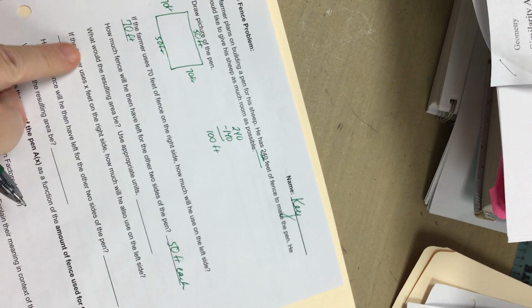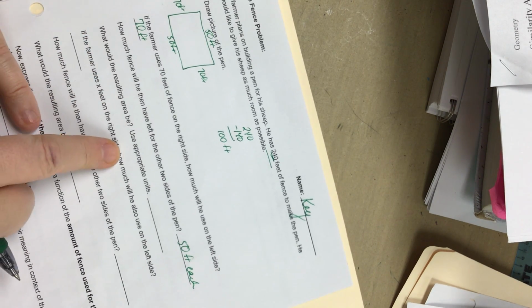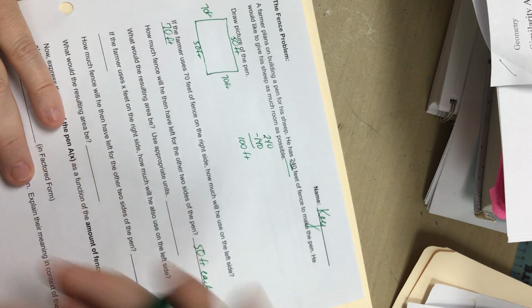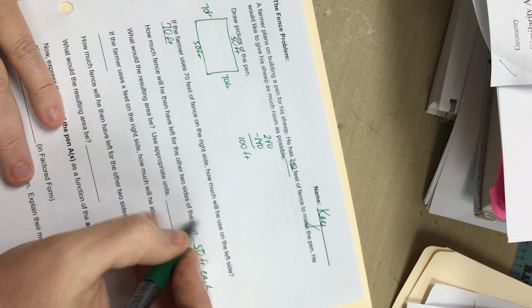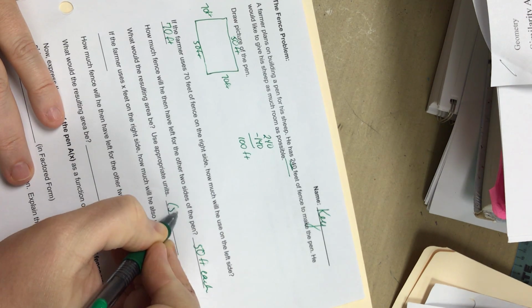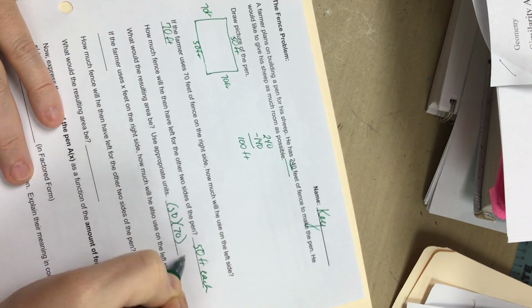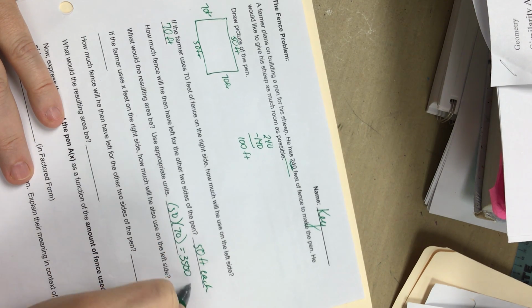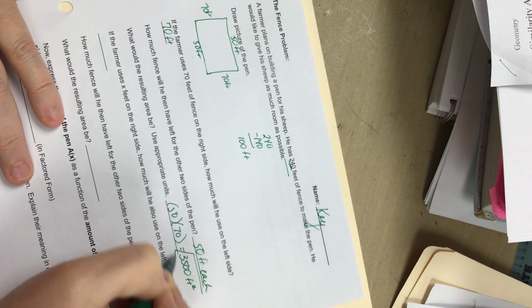Continuing on here, it said what would the resulting area be? Use appropriate units. To find the area is base times height. So 50 times 70 is 3,500 square units, so square feet.